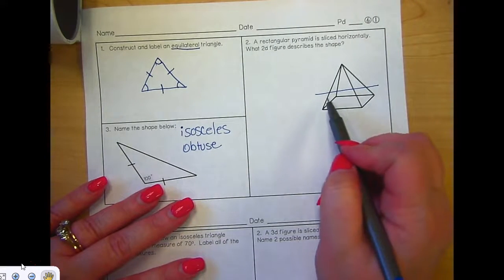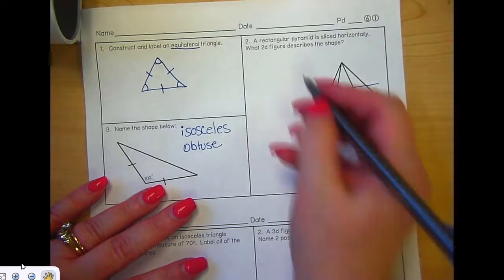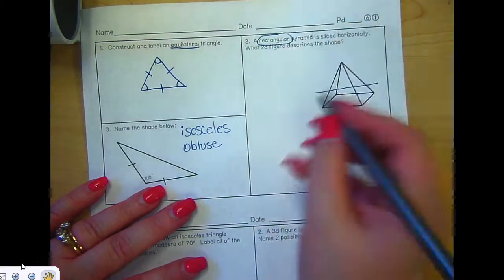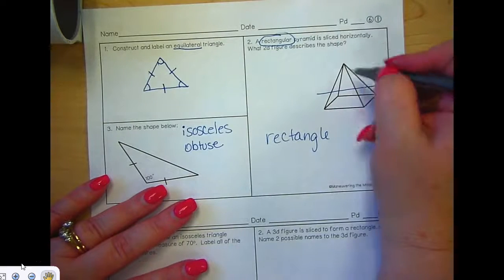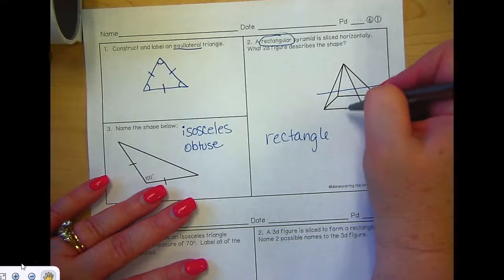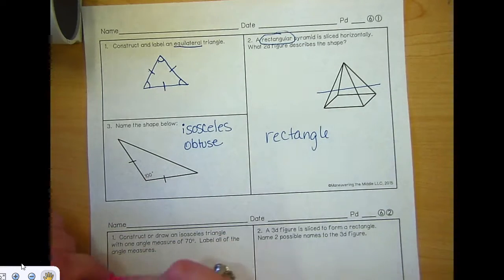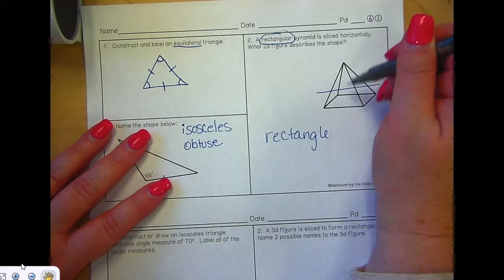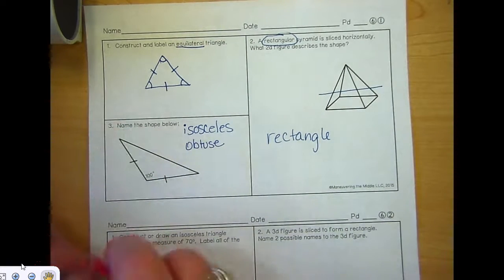And in our notes we know if we cut it this way horizontally, we will see what shape the base is. What shape is the base? That's not a square, look, it's a rectangular pyramid. That makes it a rectangle. If we had sliced it vertically this way, vertically or perpendicular to the base, what shape would we have seen? A triangle, right? Remember, if you cut it perpendicular or vertically, you see the shape of the sides. If you cut it parallel or horizontal, you see the shape of the base. Questions? No. Okay. All right.